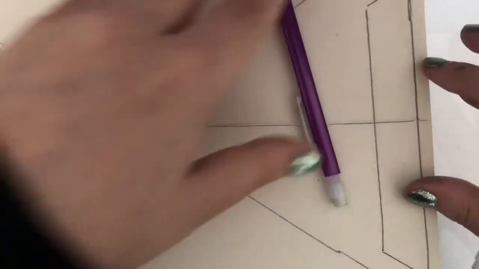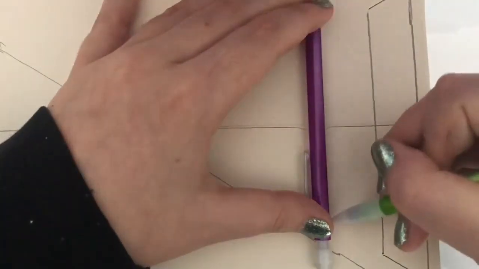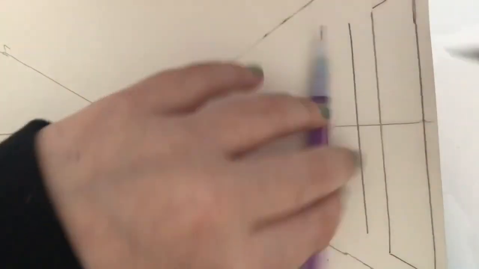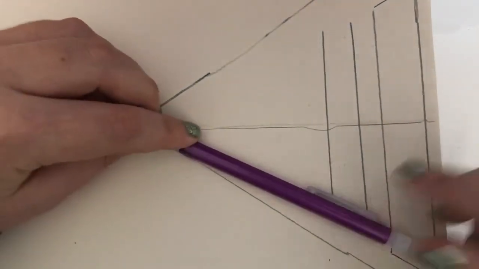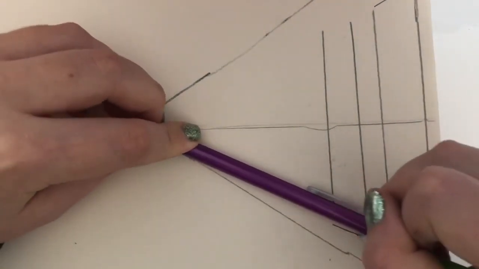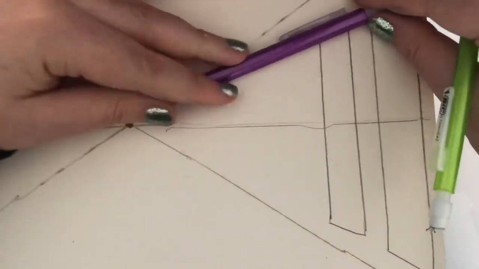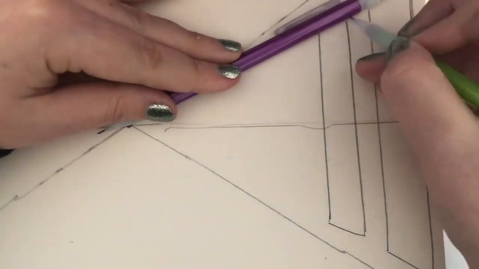Let's try that again. So I have my straight line here, and I'm going to make another straight line too, because that's going to be my flat side here. Now I'm going to use my pencil. I'm going to draw my line going that way, and then I'm going to also draw my line going this way.